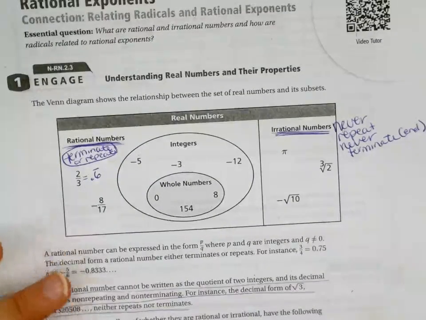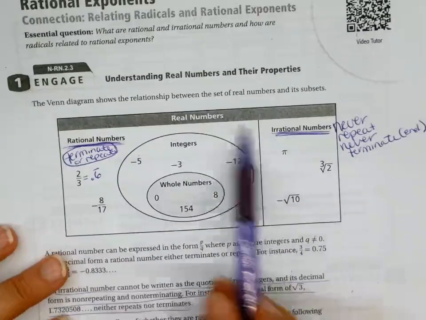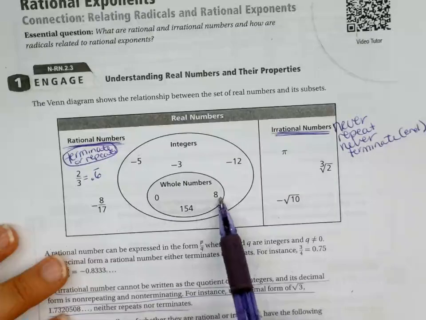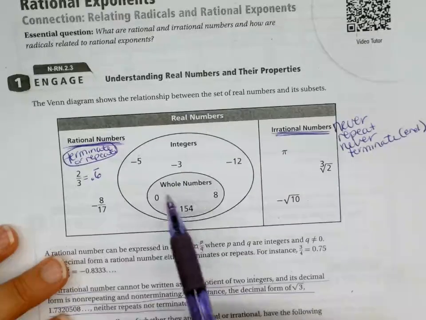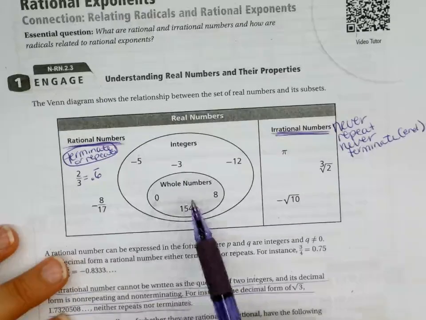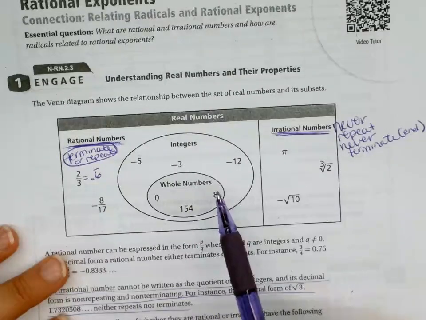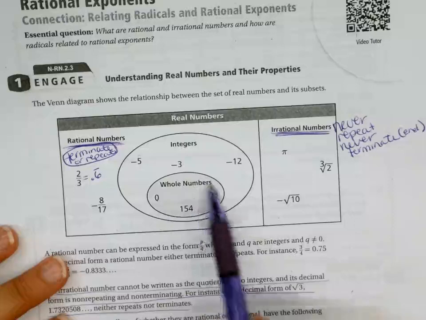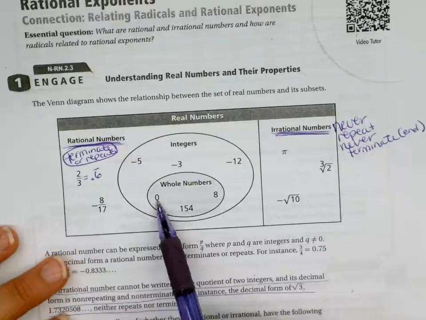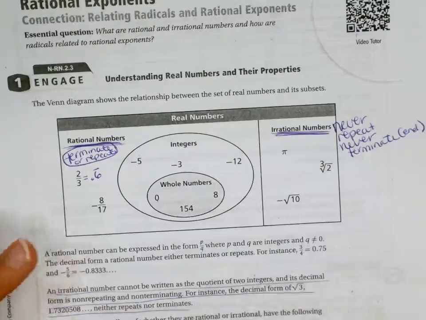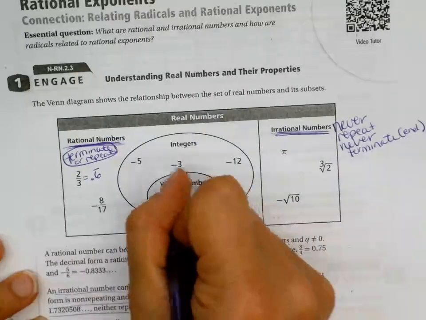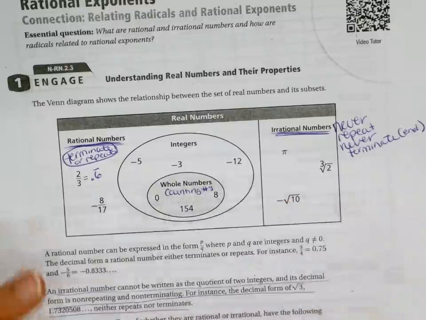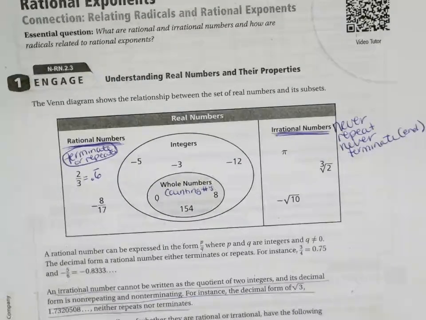All right, so let's go into the middle, so whole numbers. Whole numbers are like your counting numbers, right? So it's going to be like 0, 1, 2, 3, 4, 5, 6, 7, 8, 9, 10, a million, 100,000, right? All those whole numbers, including 0. They're starting with 0, going on up.